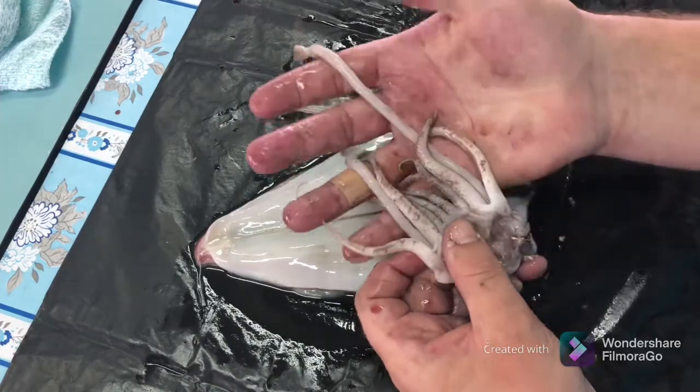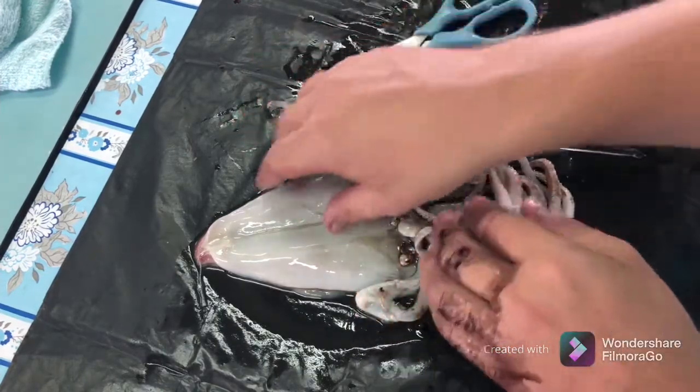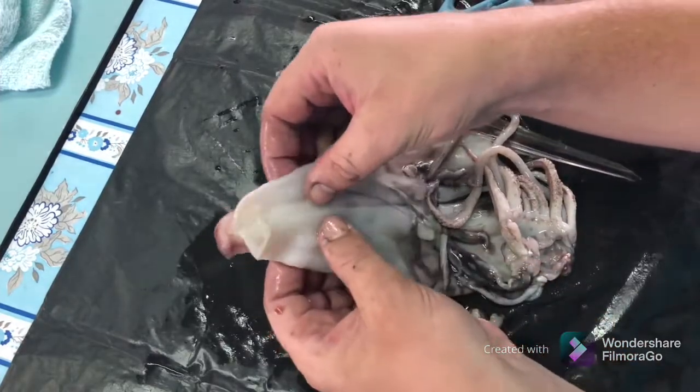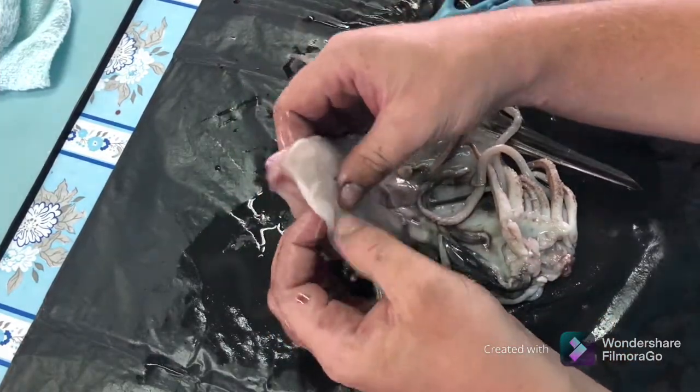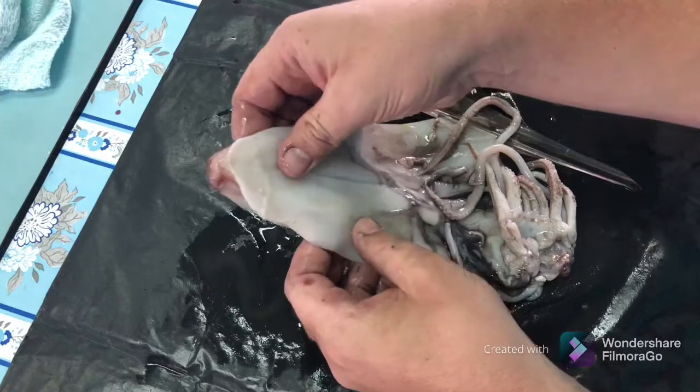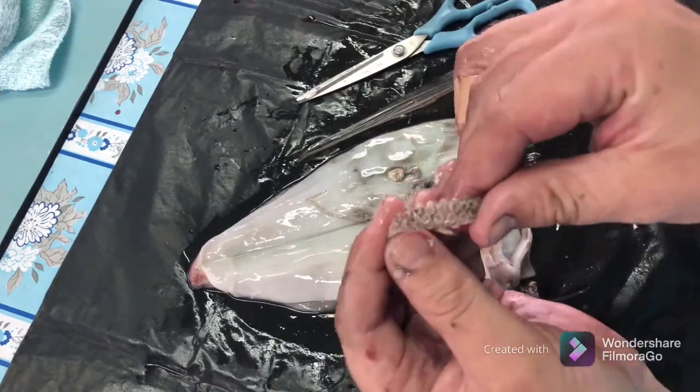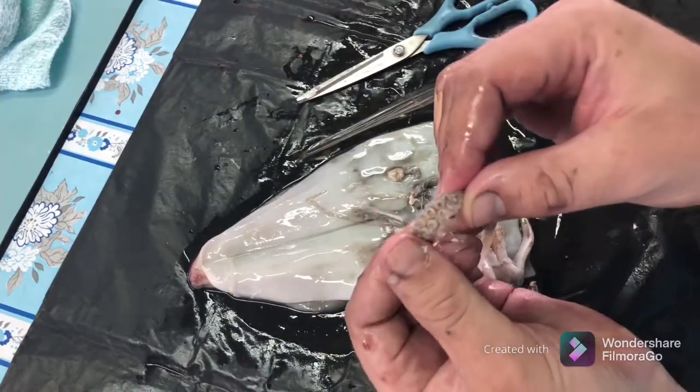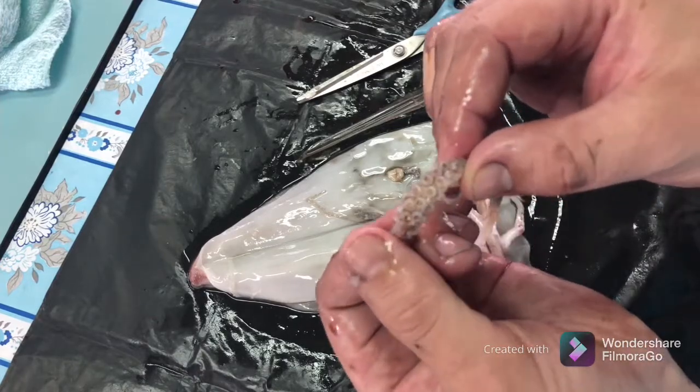So when you eat these, this is what you usually eat, that and the outer portion right here. And this is just hard muscle and a little bit of cartilage. And this is what it uses to hold on to things. Each one of them is a little suction cup.